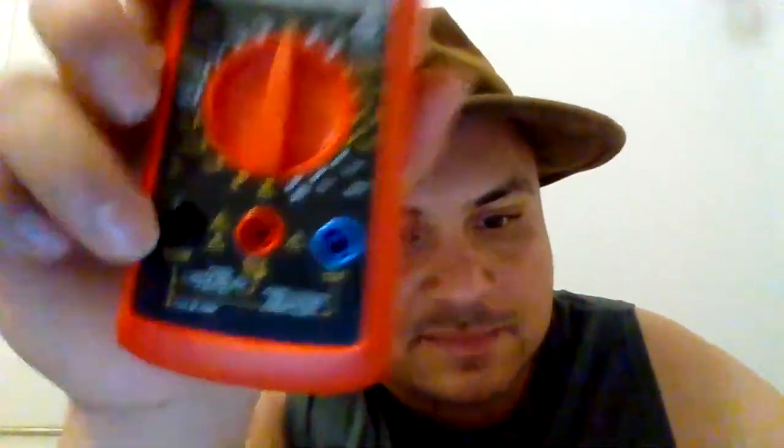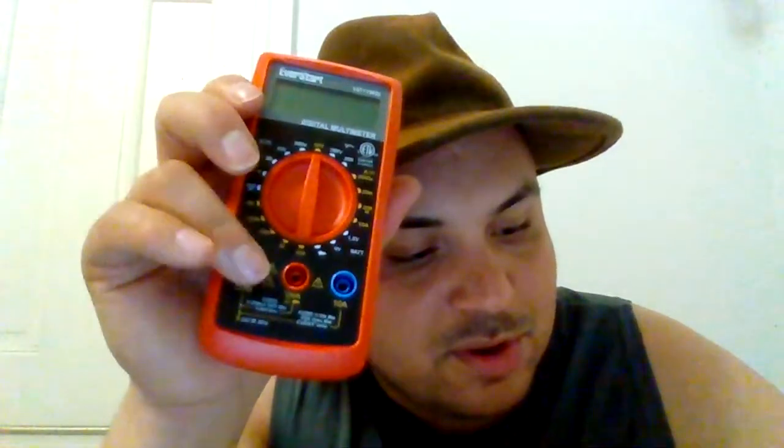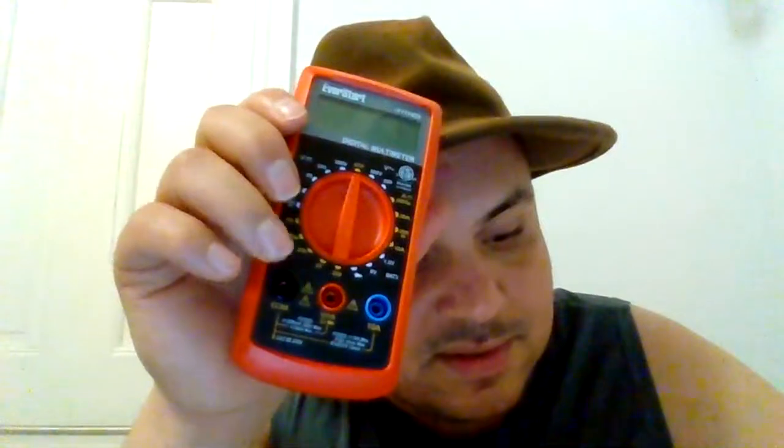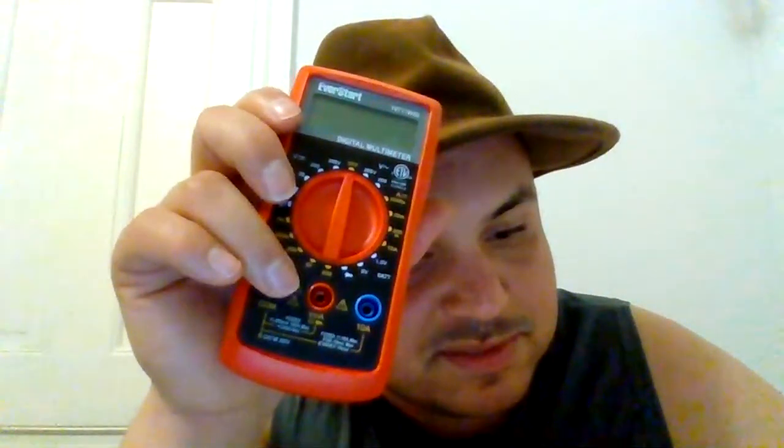Number three is the COM terminal, which is right here, the black one, the dark one. This terminal is a plug-in connector for the black test lead for all measurements except temperature measurements. So it works for all measurements, but not temperature.